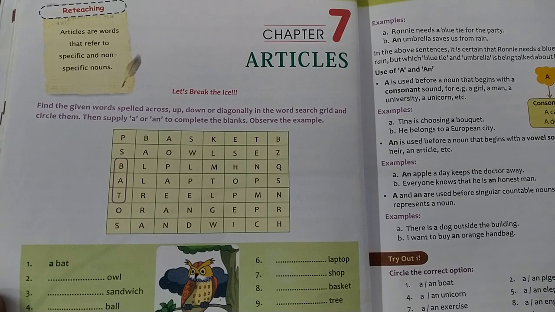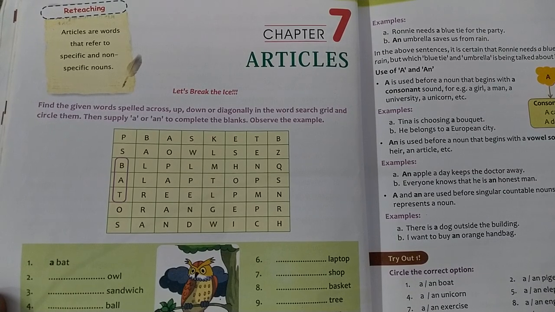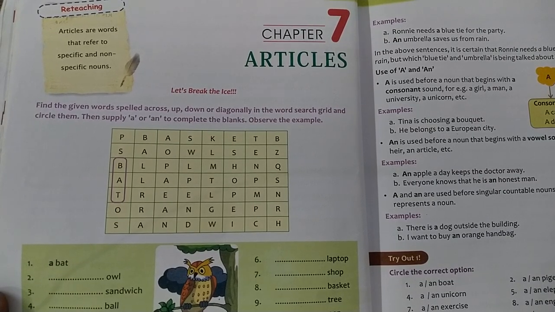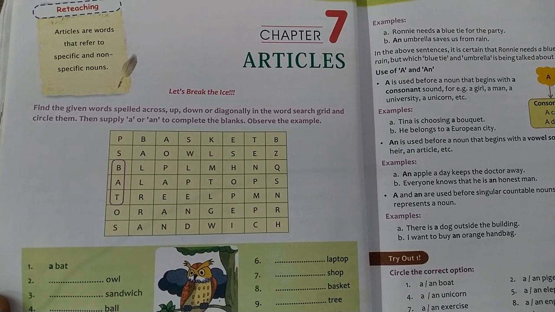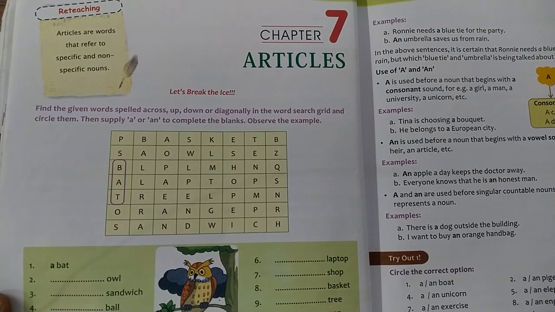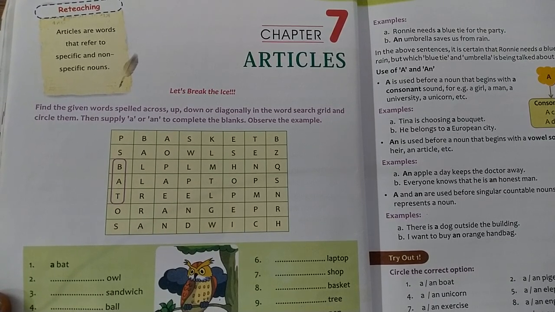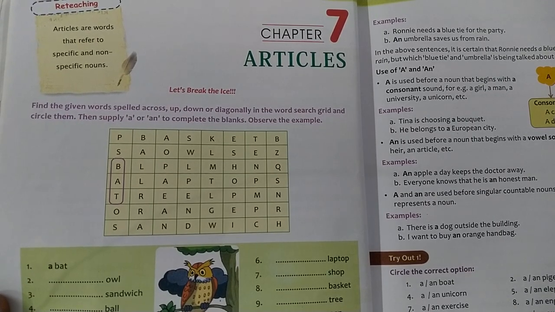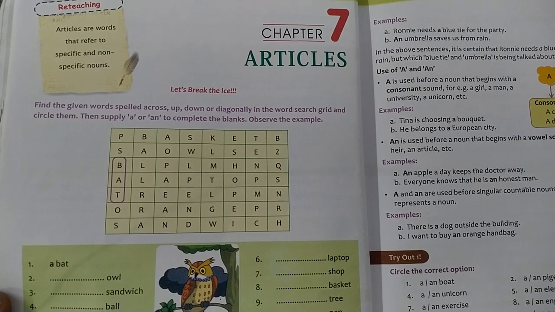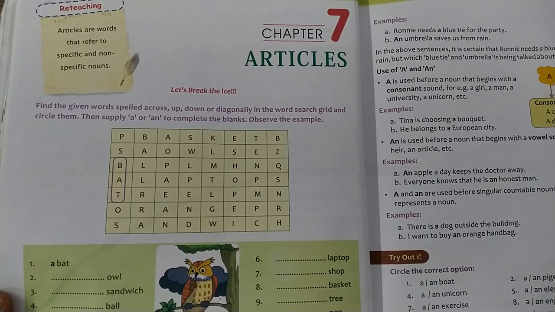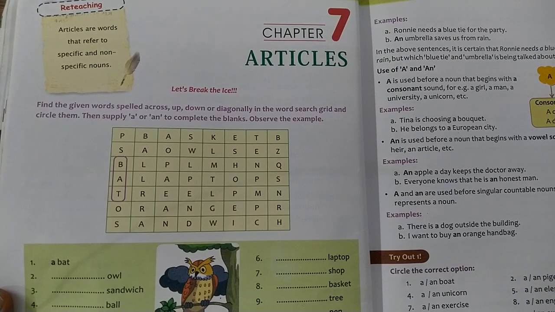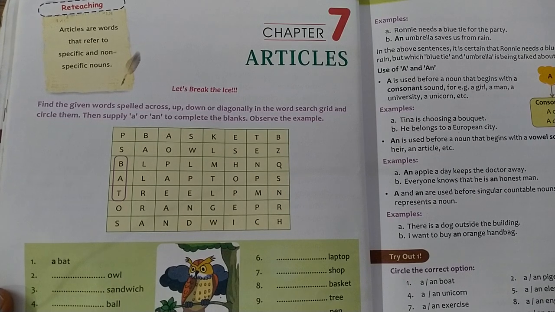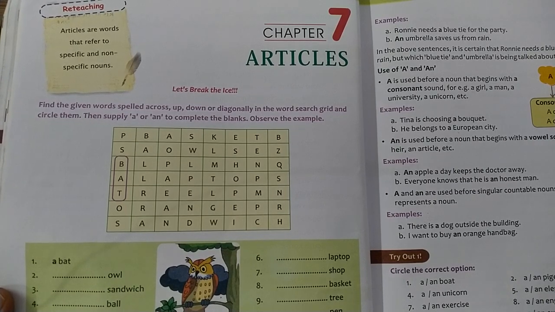Today we shall do chapter 7, articles. Now students, let us first understand what articles are. Articles are words that refer to specific and non-specific nouns. Now, what are nouns? Any name, place, animal or thing is a noun. So, articles are those words which refer to certain specific and certain non-specific nouns.